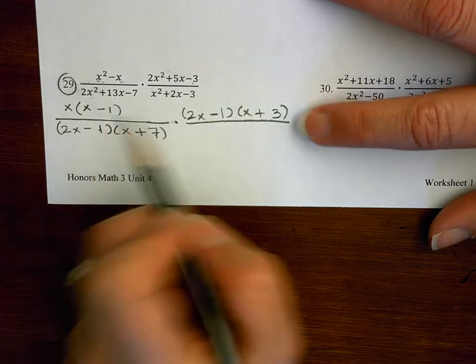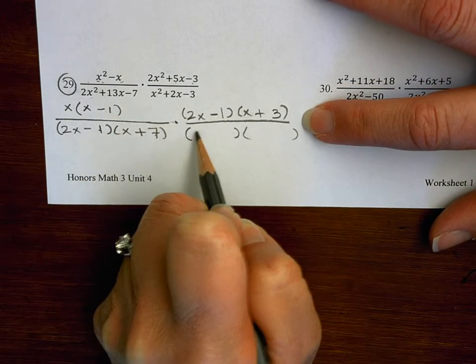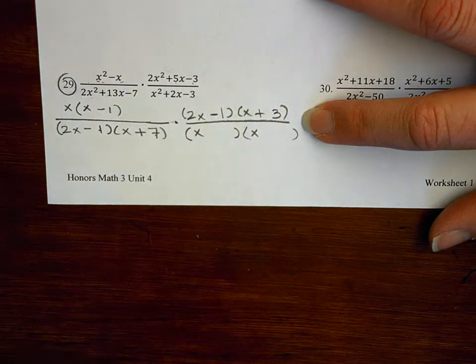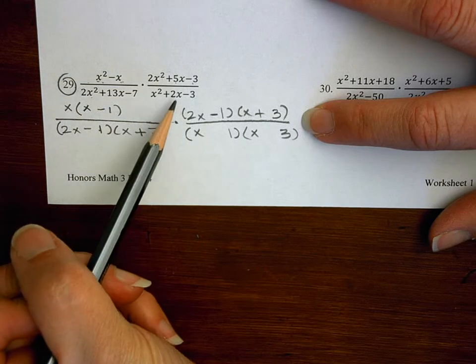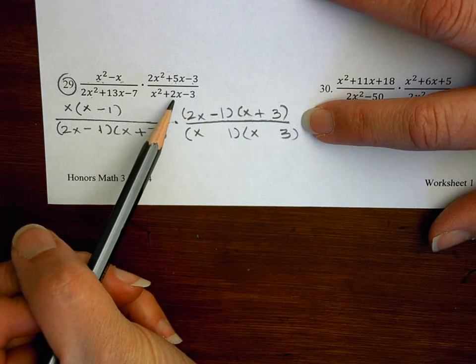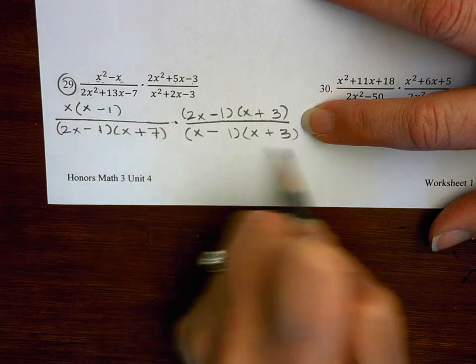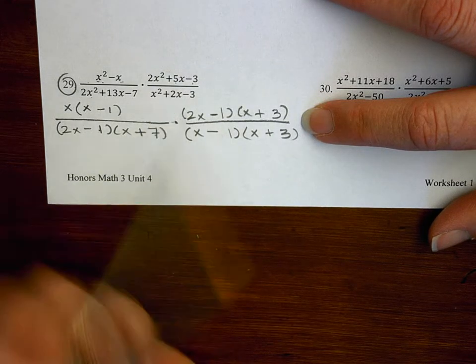Okay, and then let's do the denominator. So for x squared, I would just do x times x, and then for that 3, I need to do 1 times 3. And I need a positive 2x, so my 3 needs to be positive, right? My bigger number positive. So 3x minus 1x will give me my 2x.